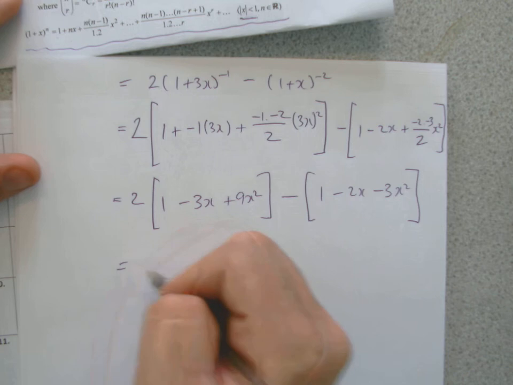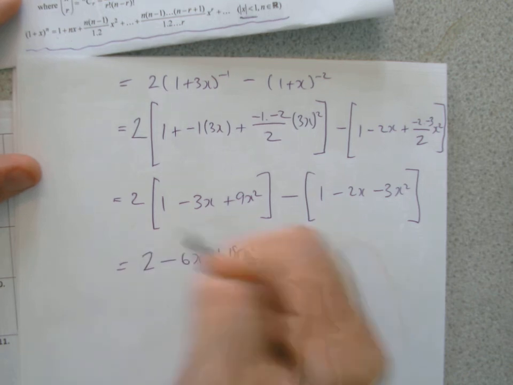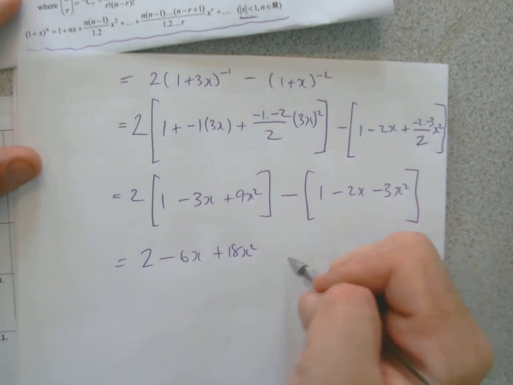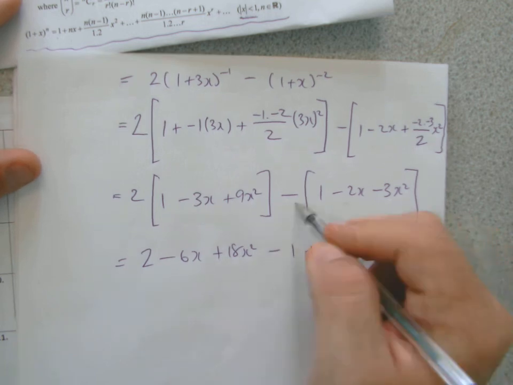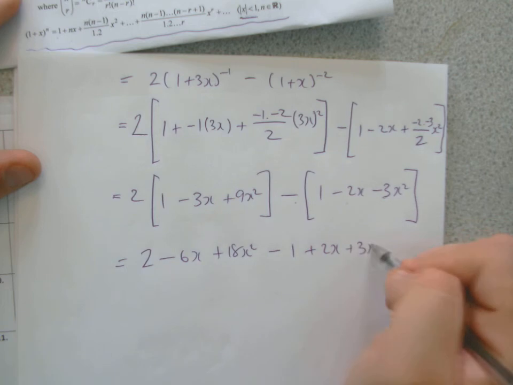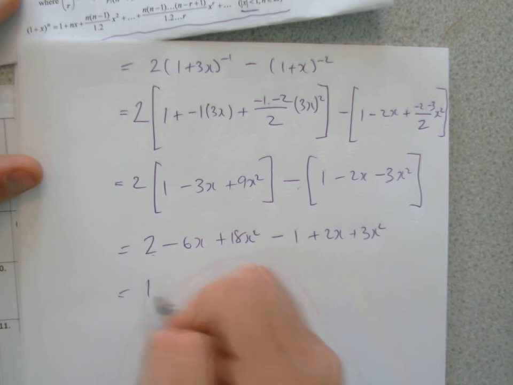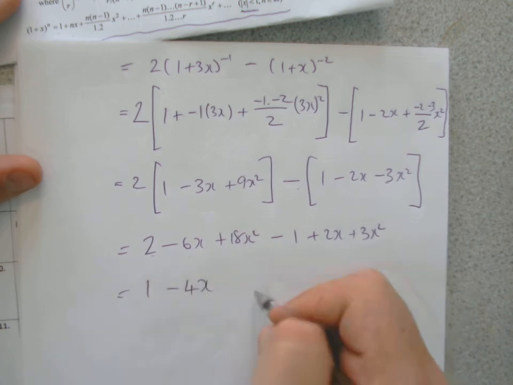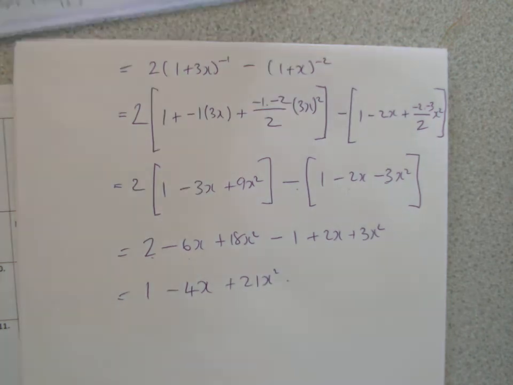Multiply out that square bracket: 2 minus 6x plus 18x squared, and take the minus through the second: minus 1, plus 2x, plus 3x squared. Put that together: 2 take away 1 is 1, minus 6x plus 2x is minus 4x, 18x squared plus 3x squared is plus 21x squared.